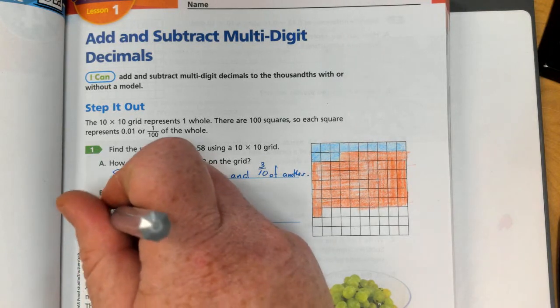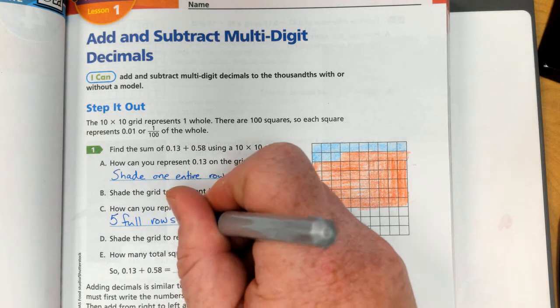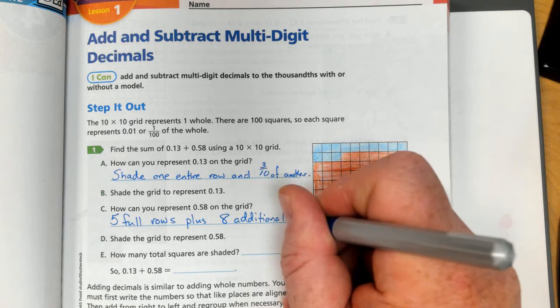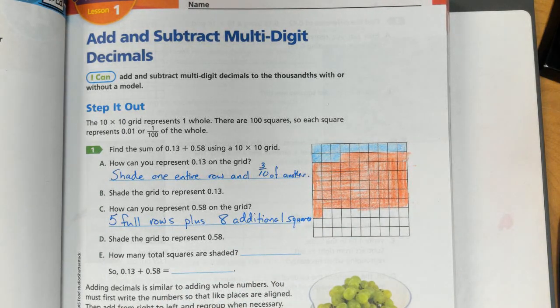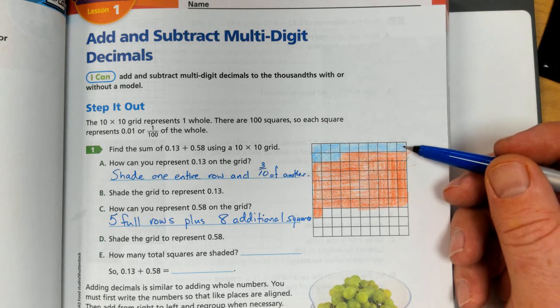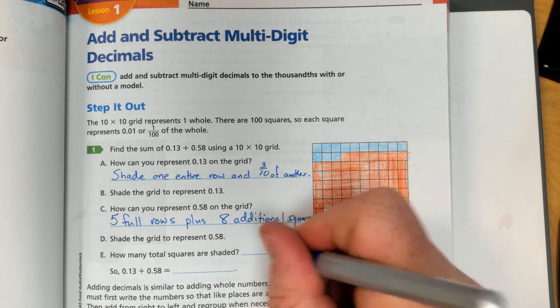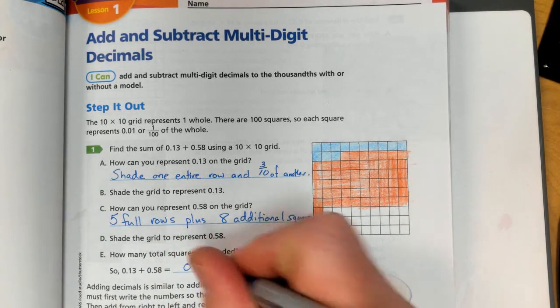I would need 5 full rows plus 8 additional squares. Okay, how many total squares are shaded now? All right, well, that's easy for me to see now that I've got a completed grid here. I can count total rows. So this is 10, 20, 30, 40, 50, 60, 70, and 1 more. So there's 71 squares shaded. So 0.13 plus 0.58 is 0.71, or 71 hundredths.